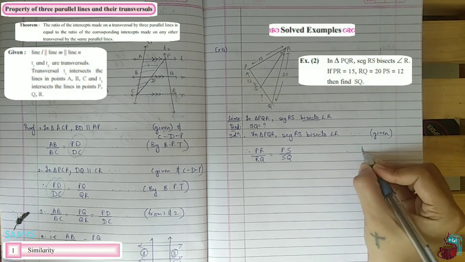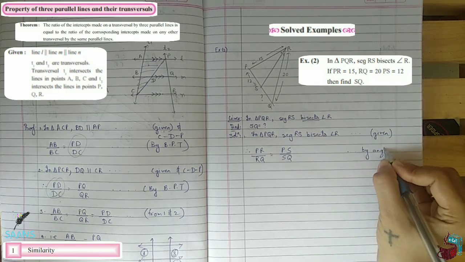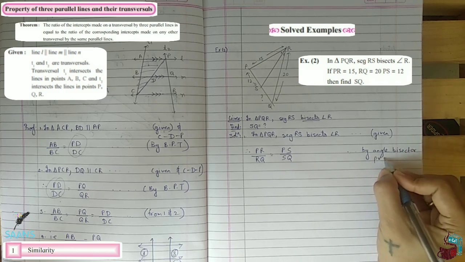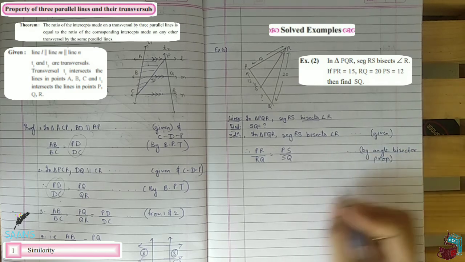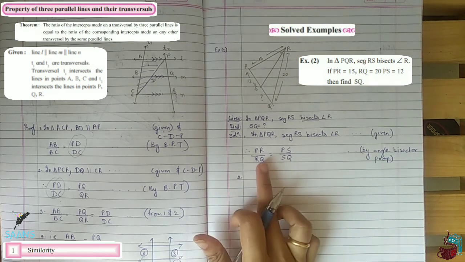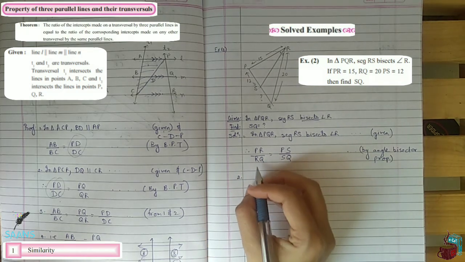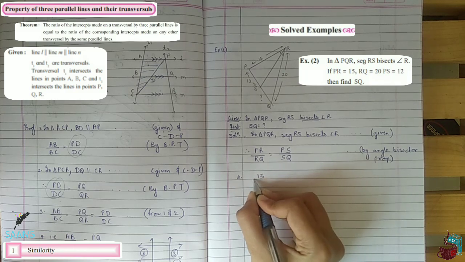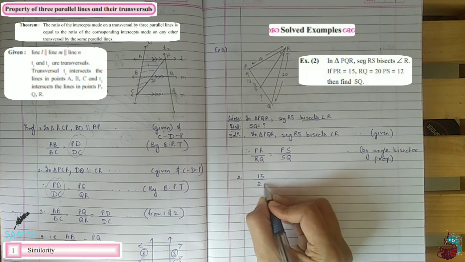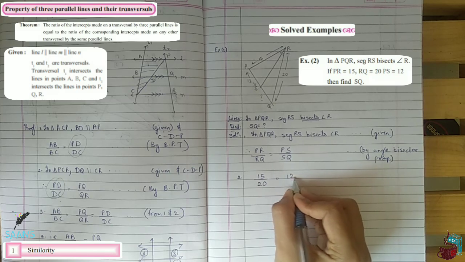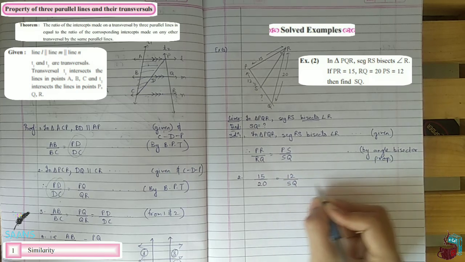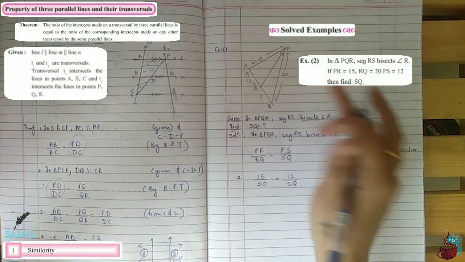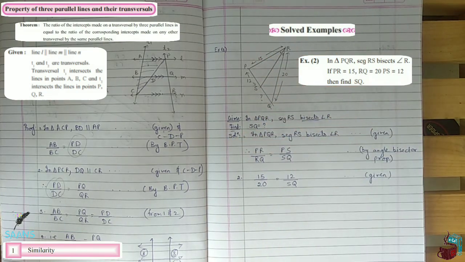This is by angle bisector property. Therefore, now these values are there. So PR is 15 upon RQ is 20, PS is 12, SQ we do not know. This we have marked in the given.